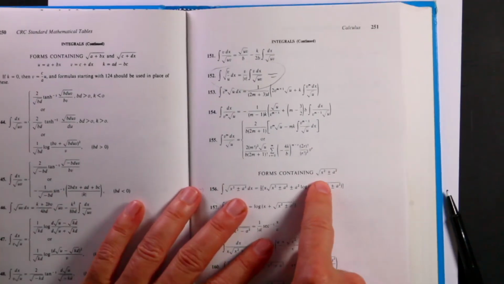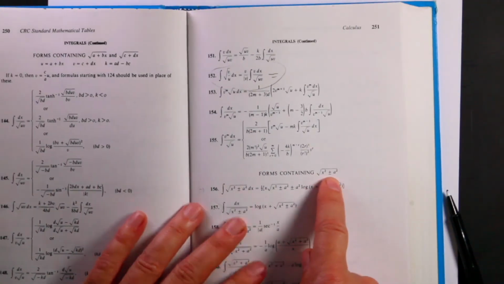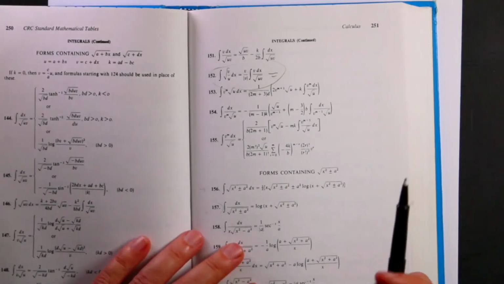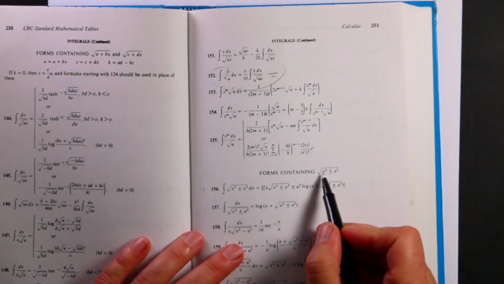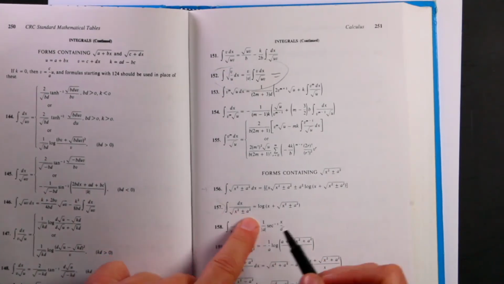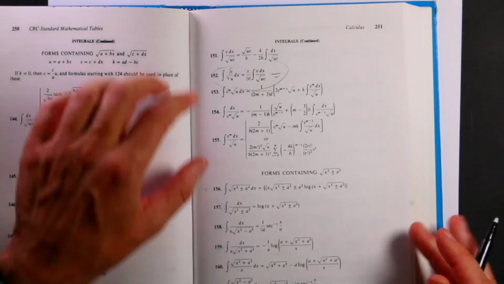Aha. Forms containing x squared plus or minus a squared. So my x is going to be actually y in this case. And I'm looking for 1 over the square root of x squared plus a squared. There it is right there. Okay, and there you see, there's my answer. So let's just write that down.